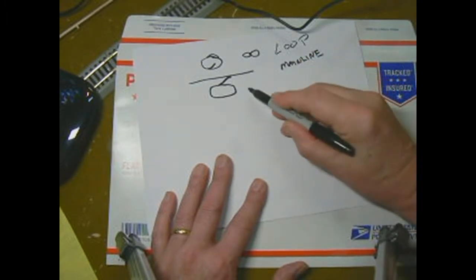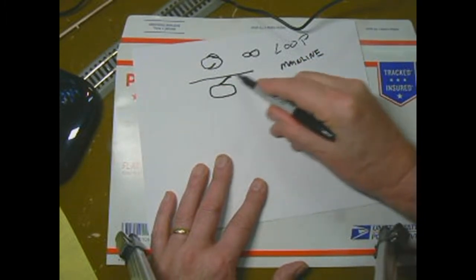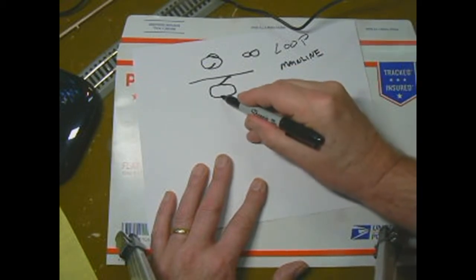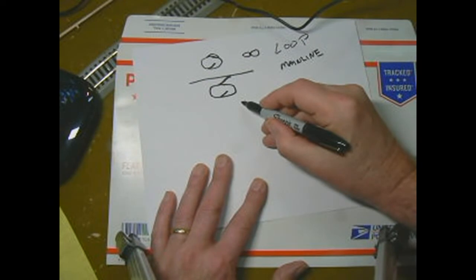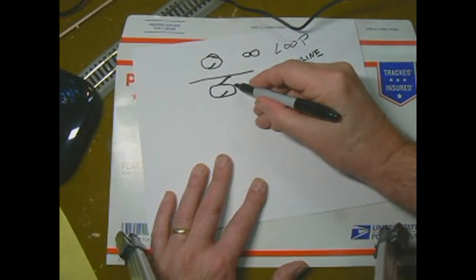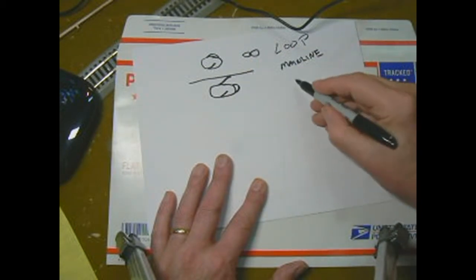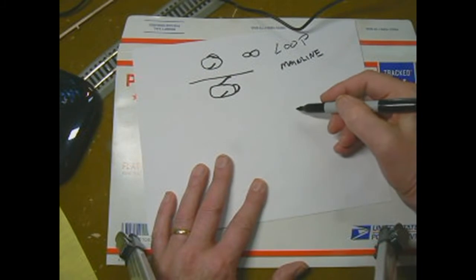So what you're modeling here is a main line and some kind of a loop, and they're connected. And you can still add a little branch there or a siding there, whatever you want. So that's the main line type situation.